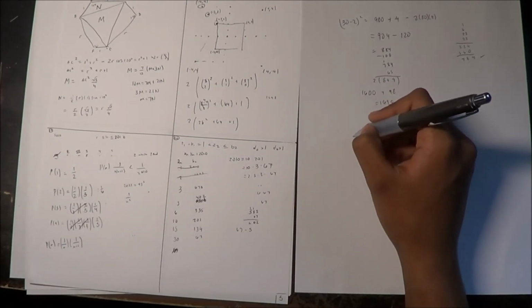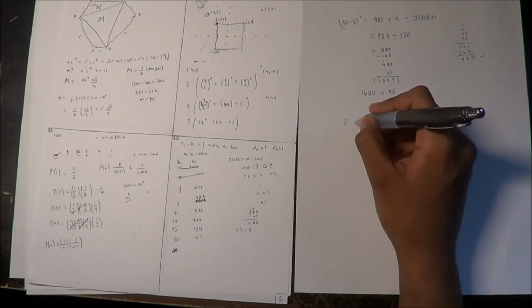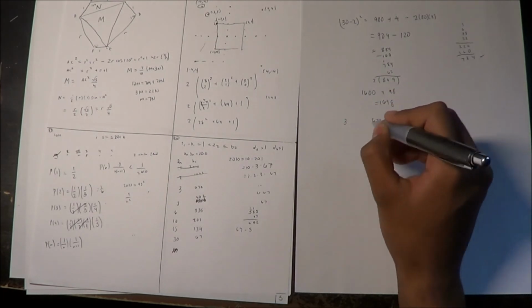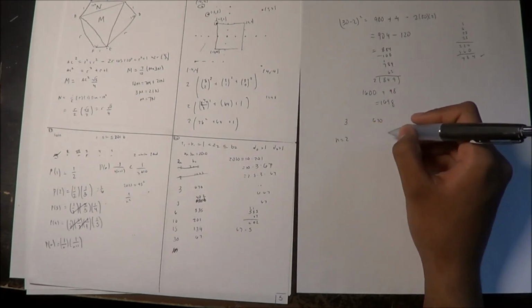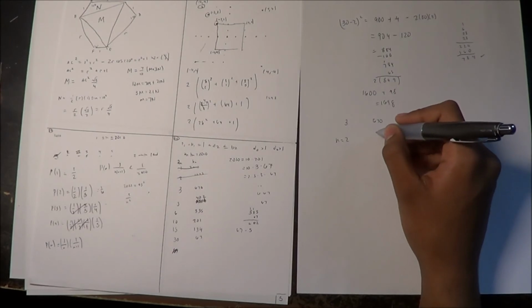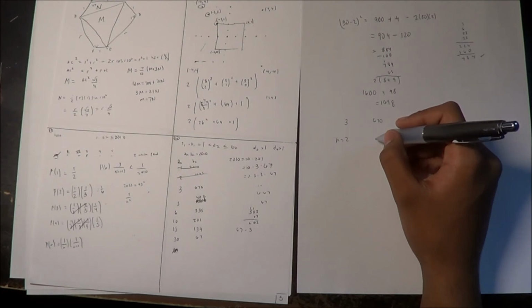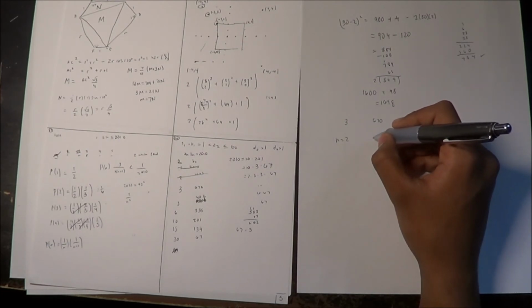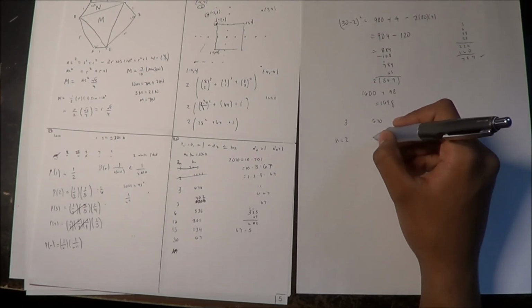So, let's see. This is 3. That, and this is 670. That means that n equals 2. So that would mean that you add 2.